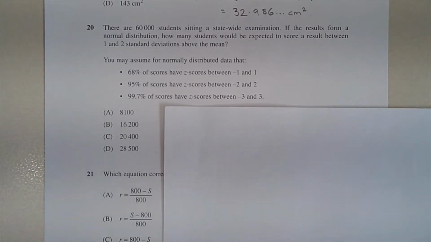Now you may assume for normally distributed data that 68% of scores have z-scores between -1 and 1, 95% of scores have z-scores between -2 and 2, and 99.7% of scores have z-scores between -3 and 3. That's known as the empirical rule.